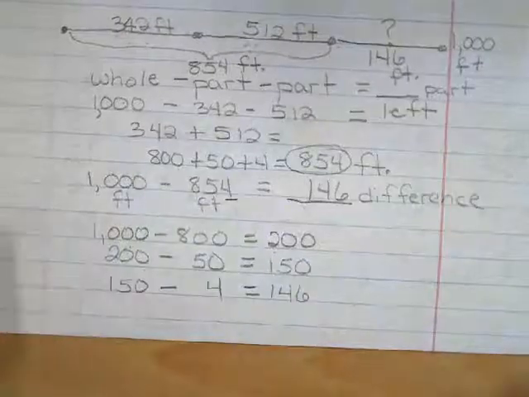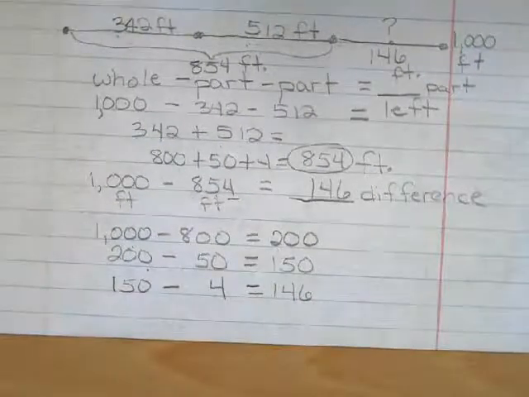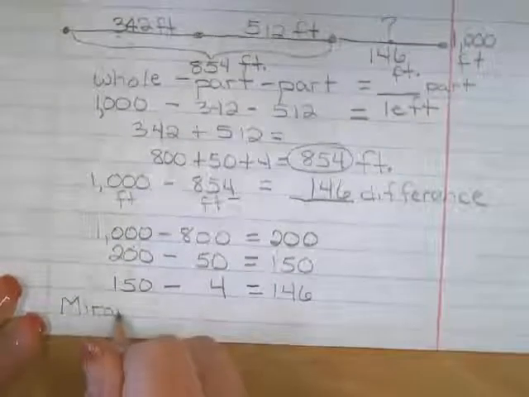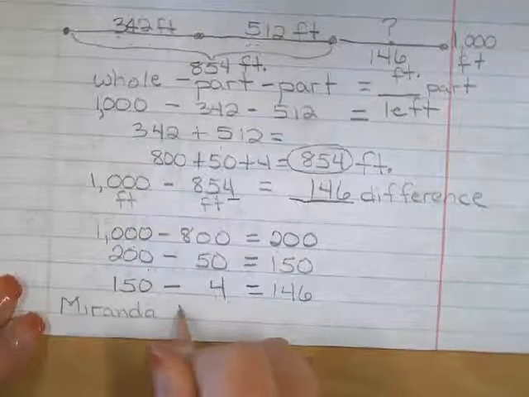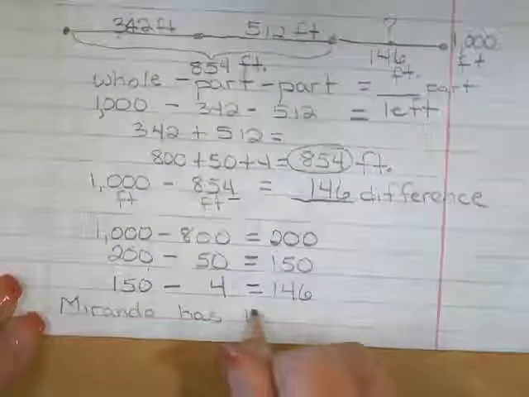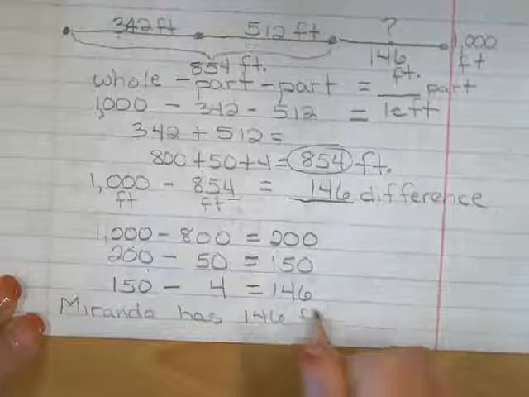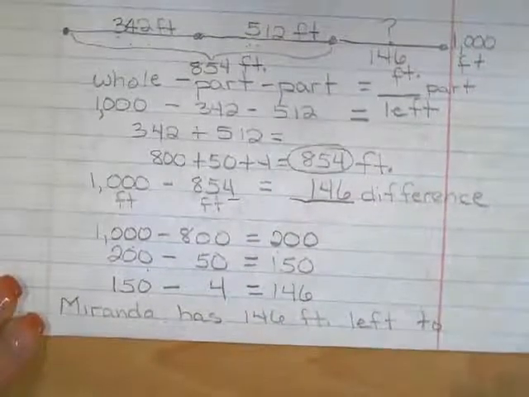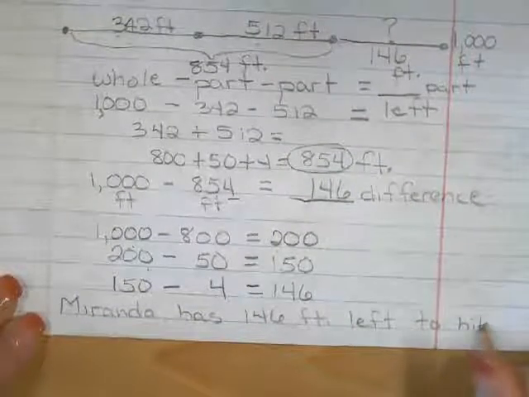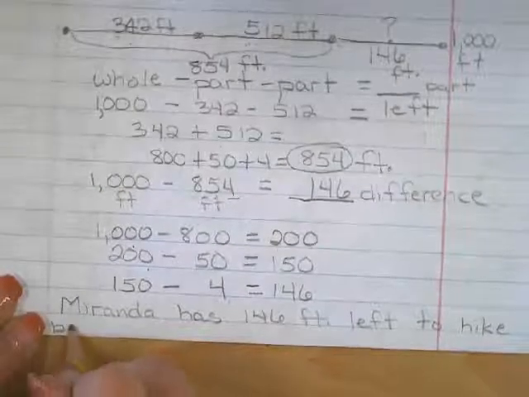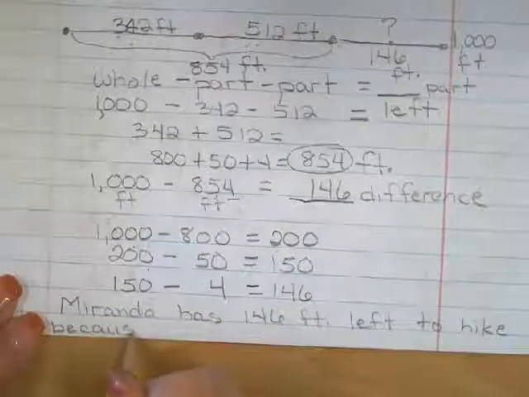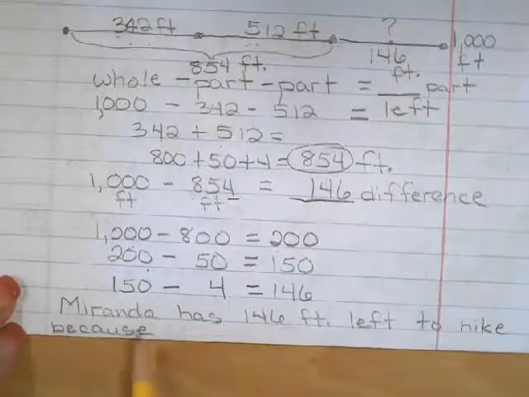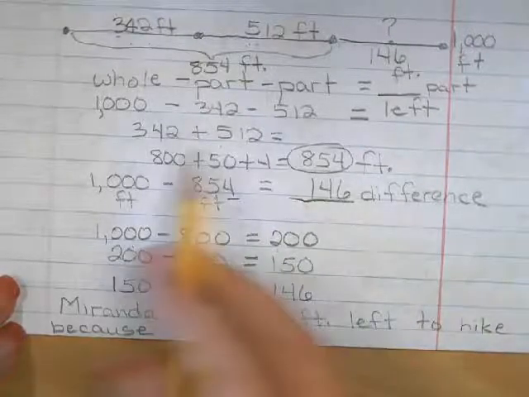Now, if you write this as an answer statement, you would say Miranda has 146 feet left to hike because, and then you explain how you used your two parts.